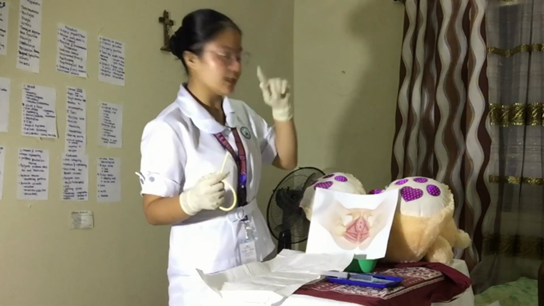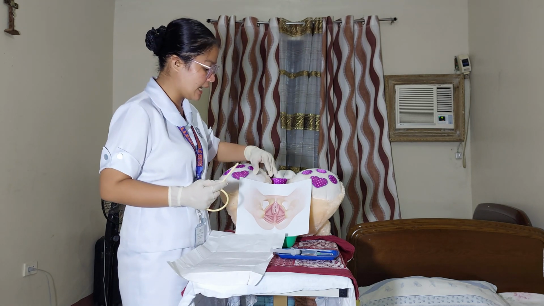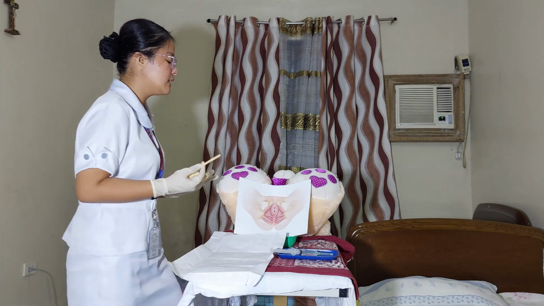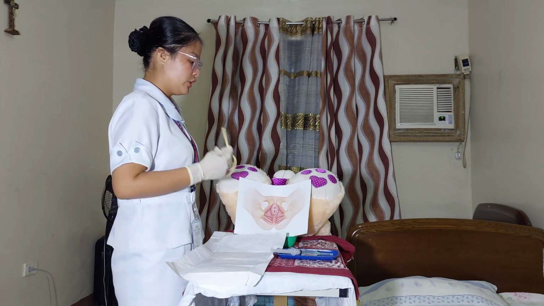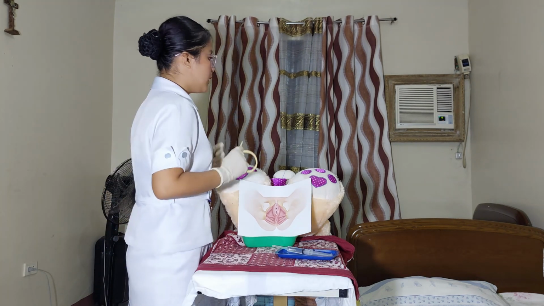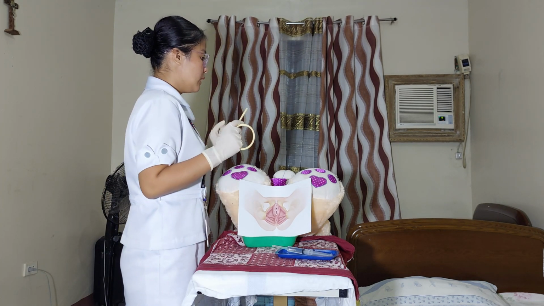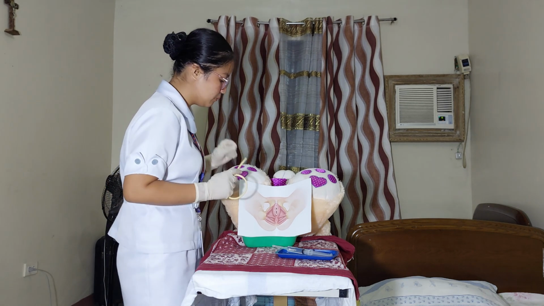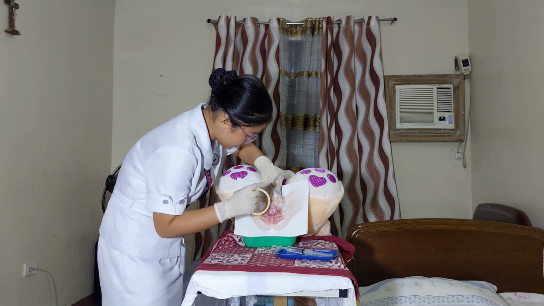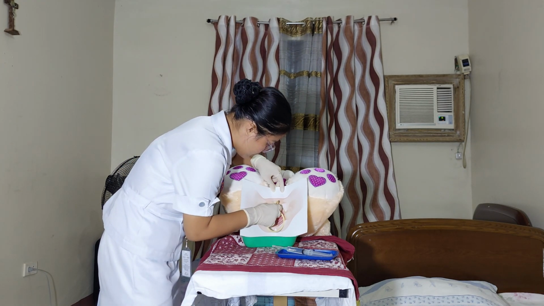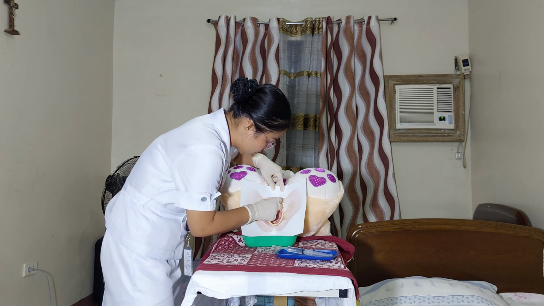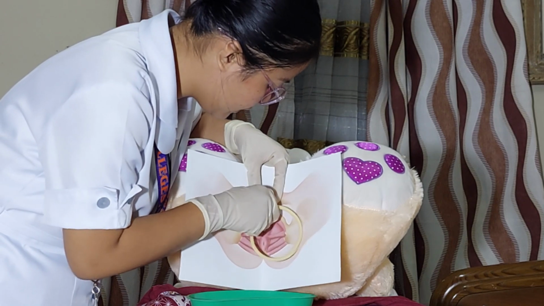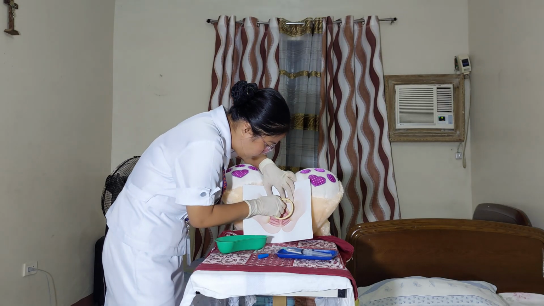So para gawin yun is now I'm going to use my non-dominant hand so I can have a better visualization of my patient's meatus. Mag-insert na po ako ng urinary catheter. So sabihan niyo po ako kung masakit po para patulungan ko po agad kayo at mabigyan po agad natin ng lunas yung sakit. So breathe in po, breathe out po, breathe in po, breathe out po.